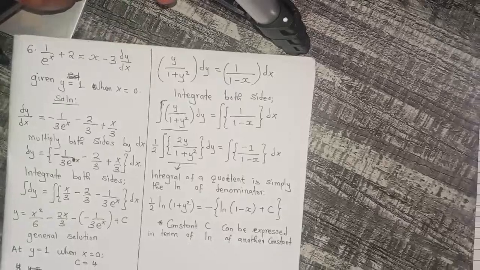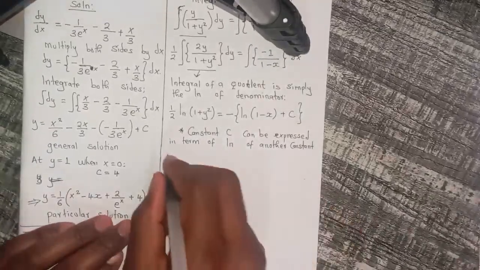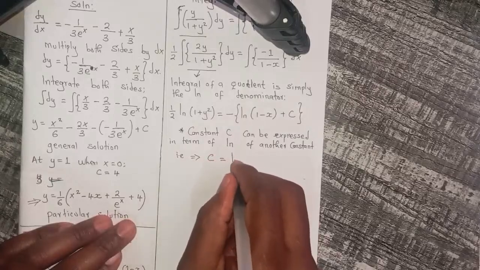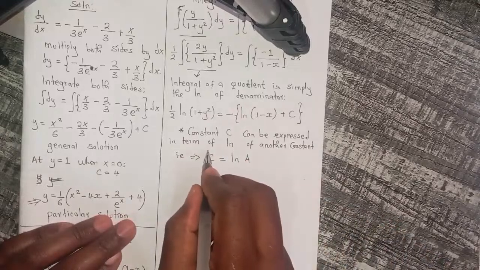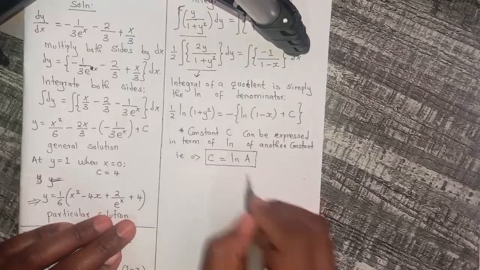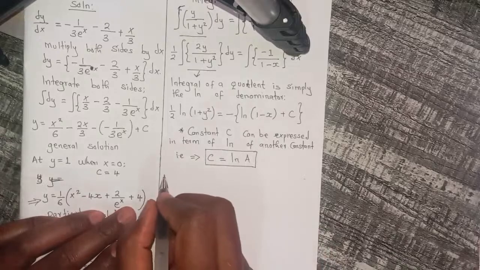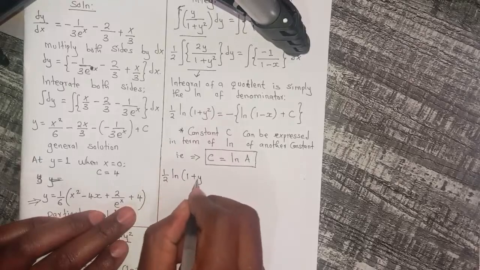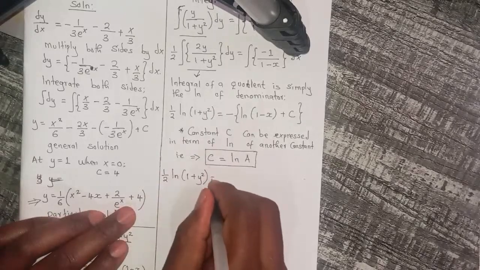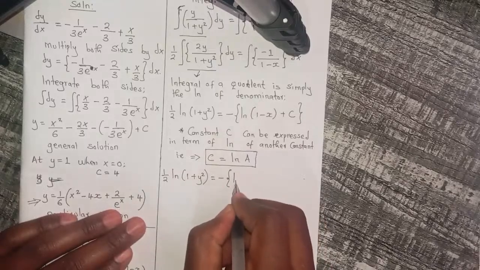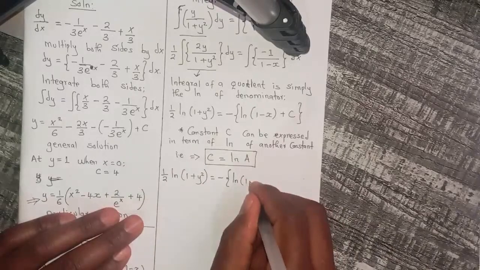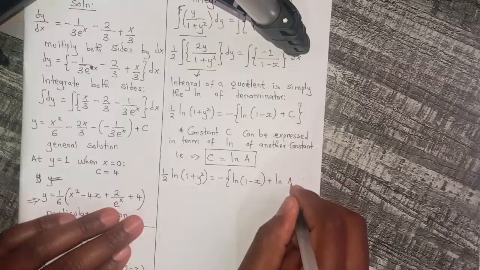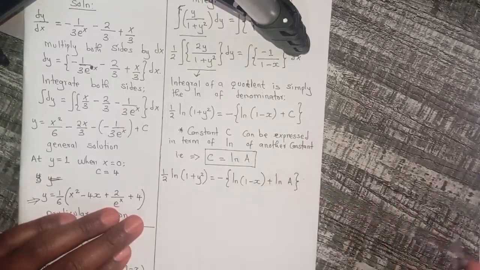So we can say, for example, c is equivalent to the natural log of a constant a, because we are expressing it in terms of another constant, and therefore it becomes half natural log of 1 plus y squared is equivalent to negative of natural log into 1 minus x, close the bracket, plus the ln of constant a.